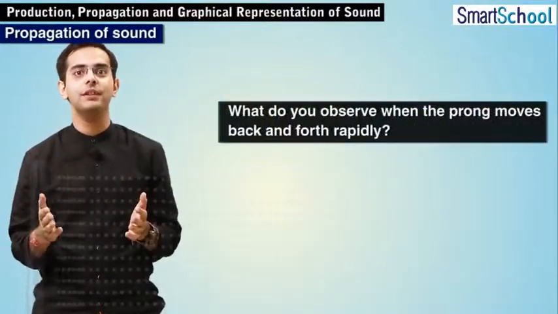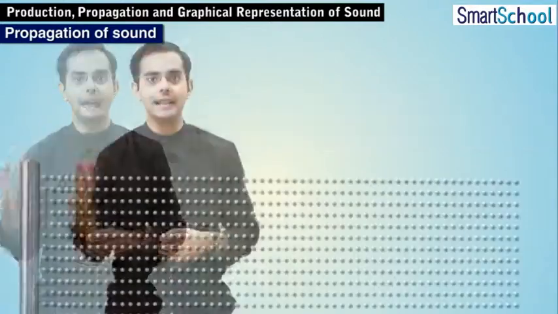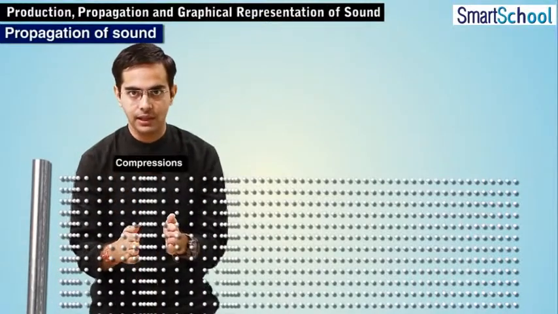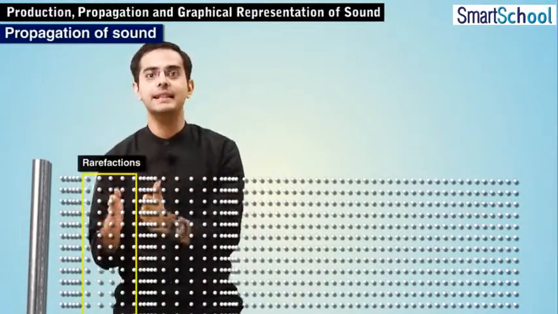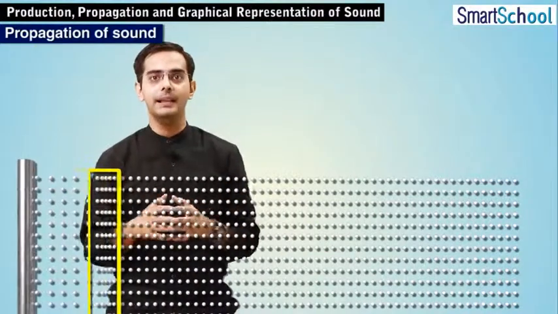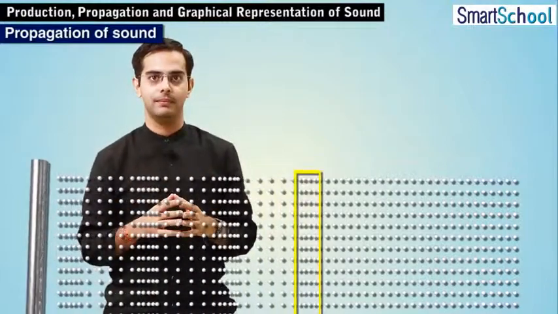So what do you observe when the prong moves back and forth rapidly? As the prong moves back and forth rapidly, a series of compressions and rarefactions is created in the air. These in turn make up the sound waves that propagate through the medium.